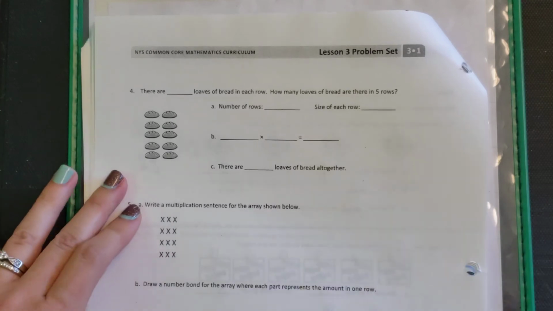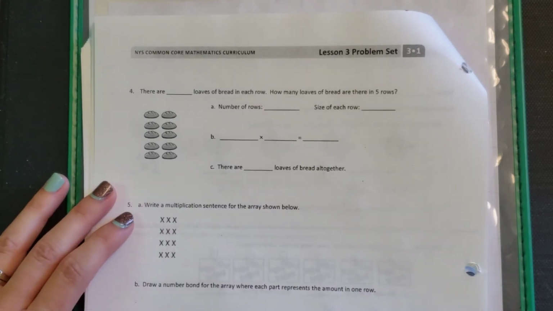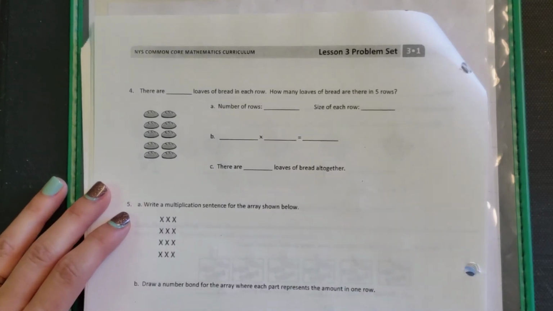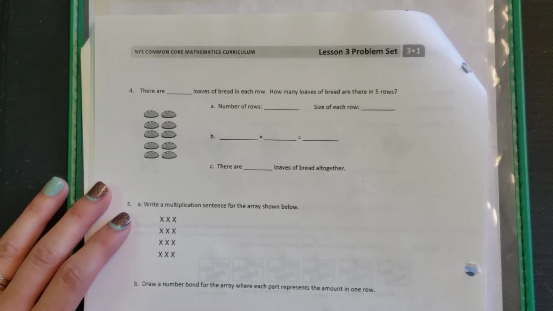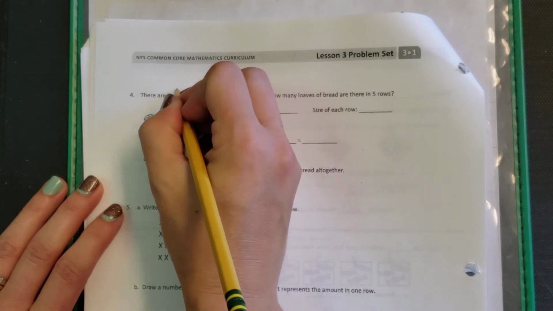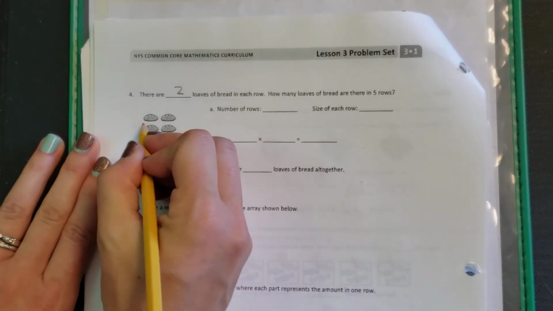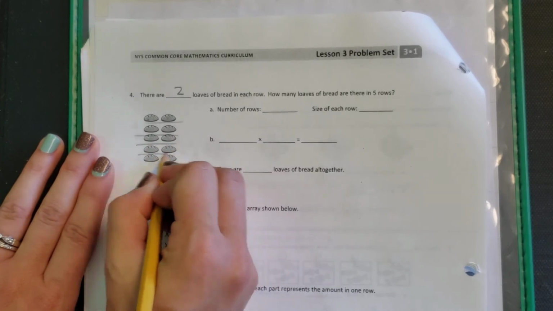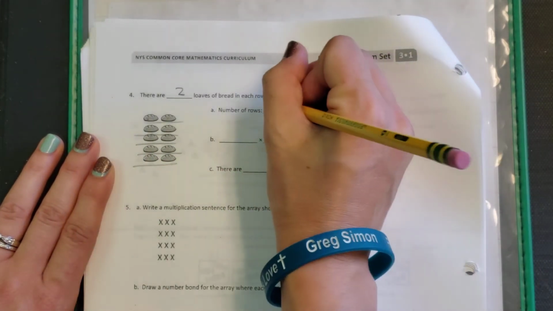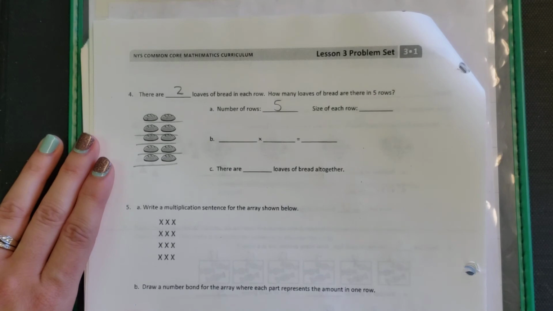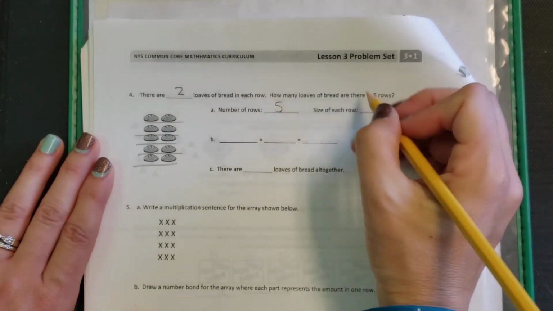All right, there are blank loaves of bread in each row. How many loaves of bread are there in 5 rows? So if you look at each row, how many loaves are in each row? I see 2 in each. Okay, so the number of rows is 1, 2, 3, 4, 5 rows. The size of each row, there are 2 loaves in each row.